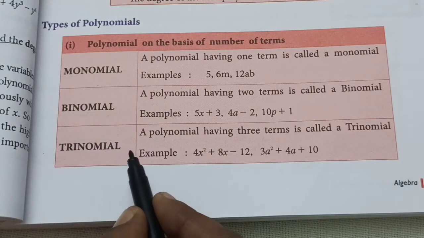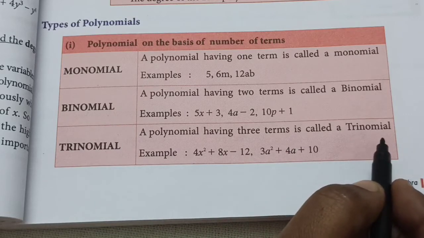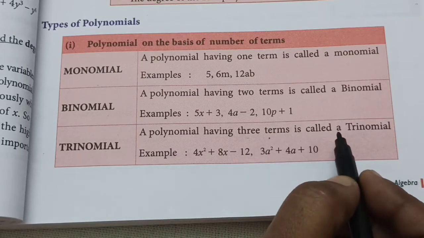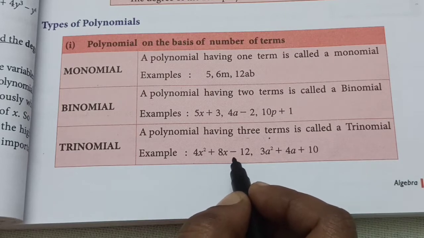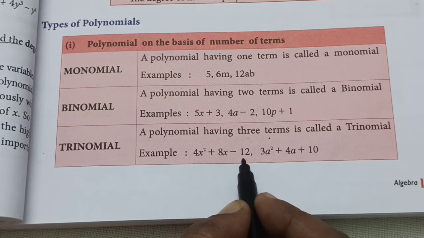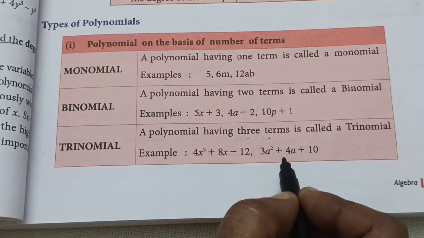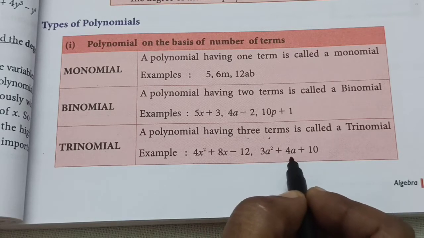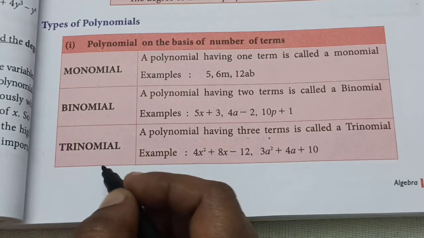Next one, trinomial. What is meant by trinomial? A polynomial having three terms is called a trinomial. Here an example, 4x square plus 8 minus 12. How many terms? 4x square is one term, this is the second term, this is the third term. Second example is 3a square plus 4a plus 10. This is the first term, second term, third term. These are examples for the trinomial.